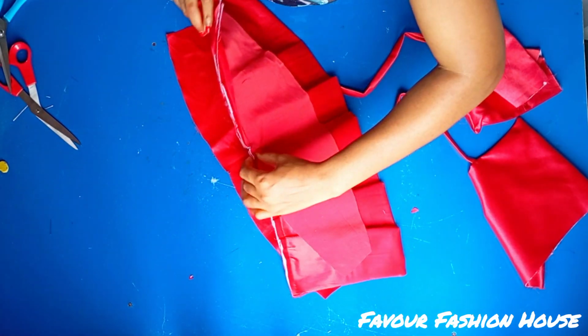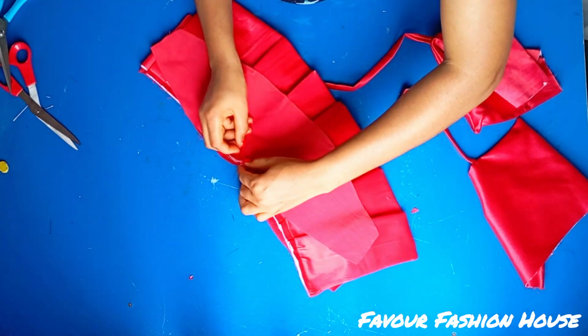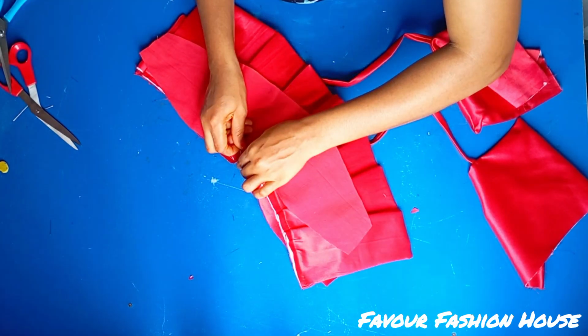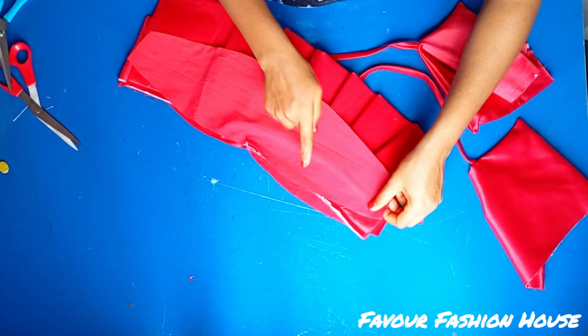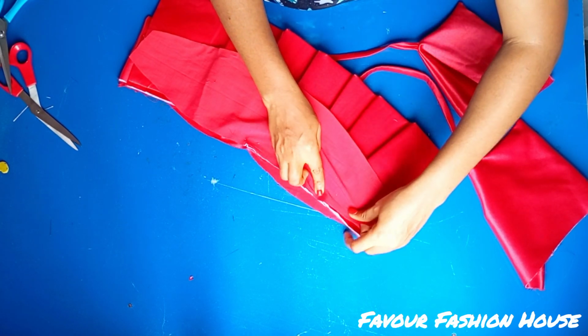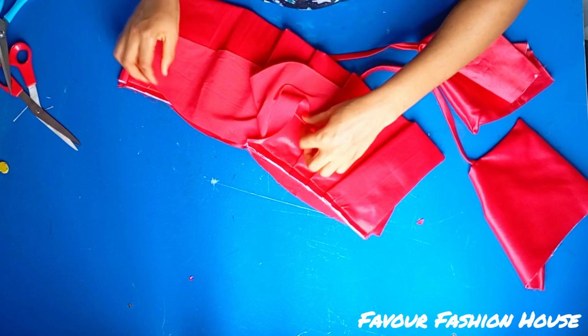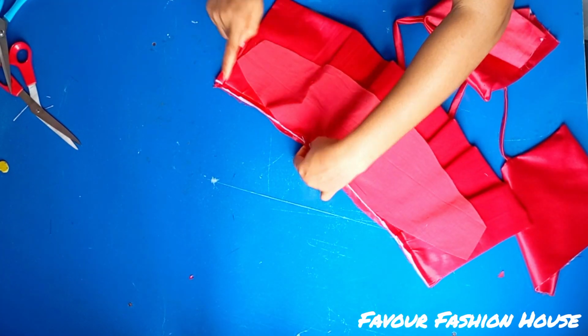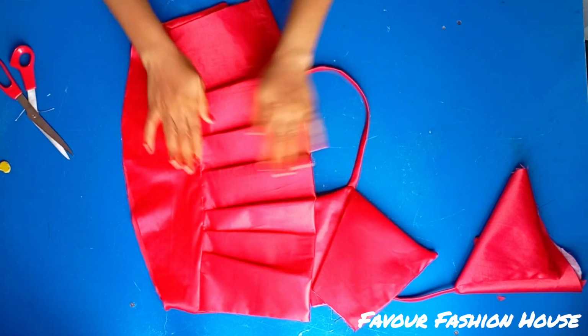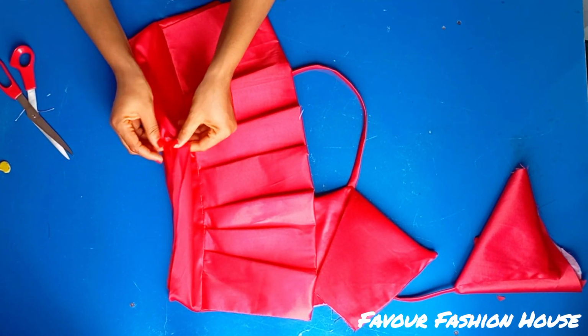While stitching, make sure that you are getting the lining, everything aligned together while stitching. After you stitch it, give it a very good press. So after doing that, this is how it is looking, so clean. You can see the rough edges are inside.